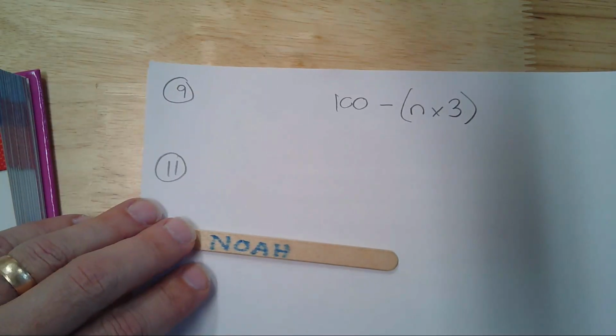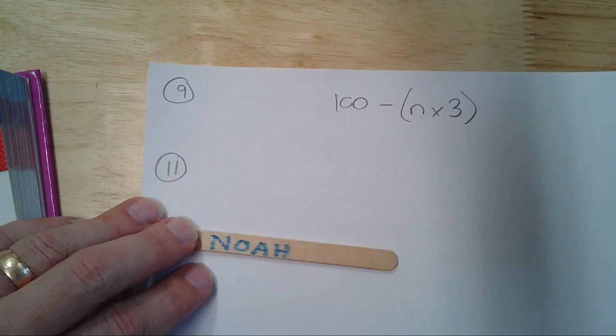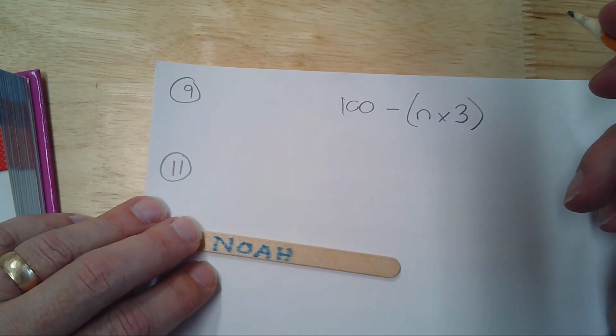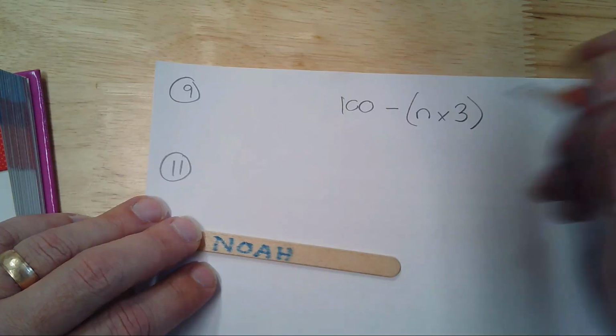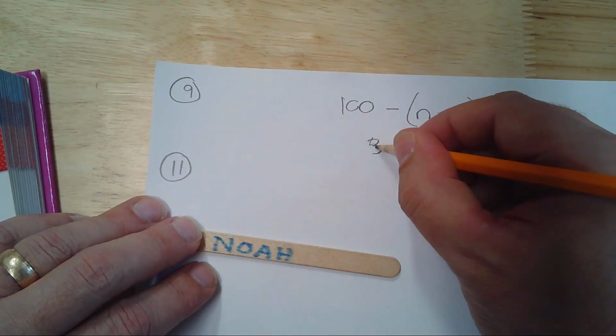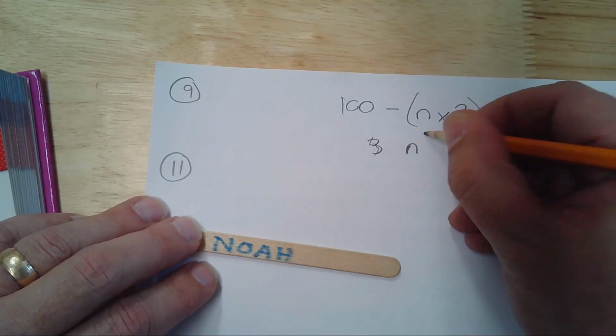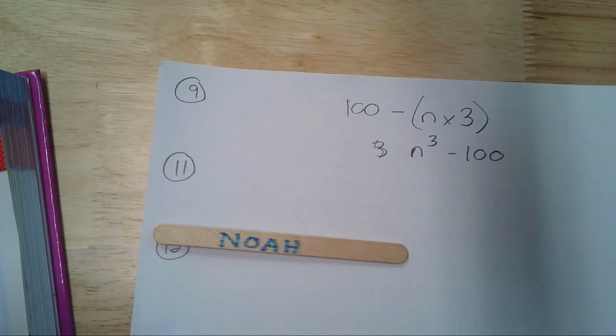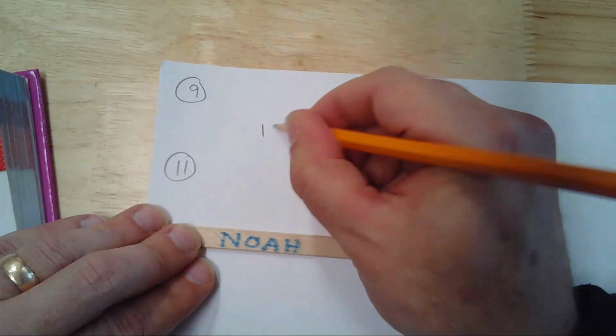Stella? I did n with a 3 exponent thingy minus 100. Like that? Yeah. Uh-huh. Anybody else? George? 100 minus n cubed.